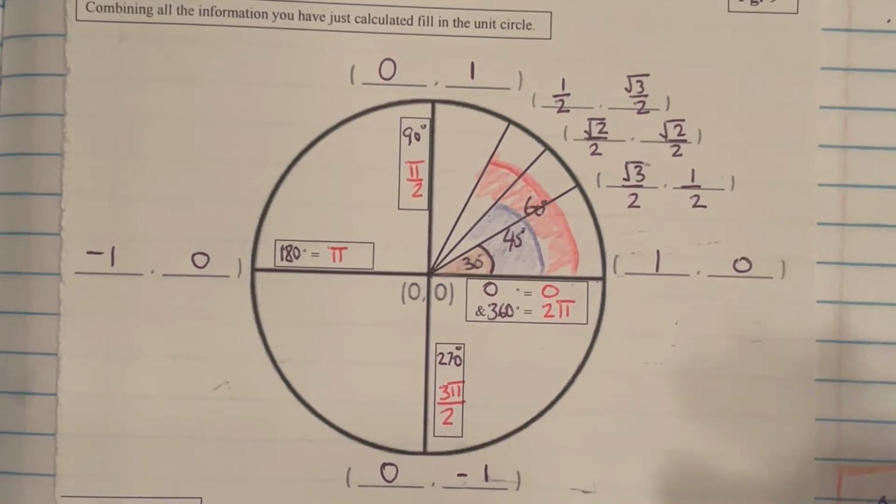So we just built the first quadrant of the unit circle. Let's practice.